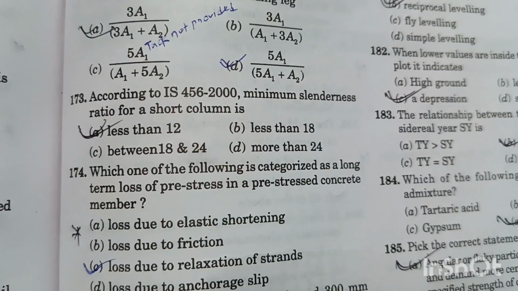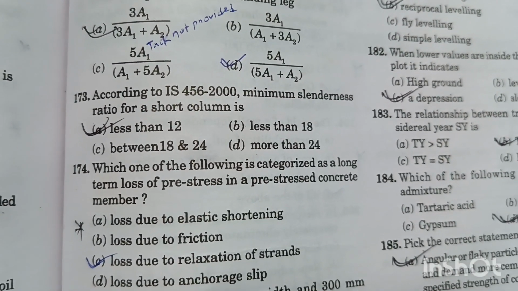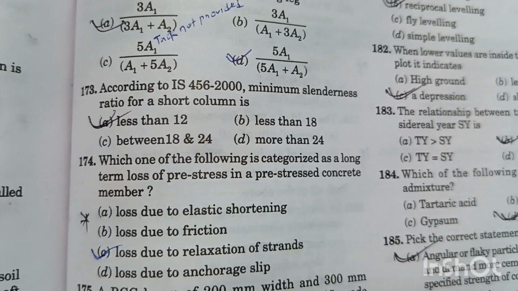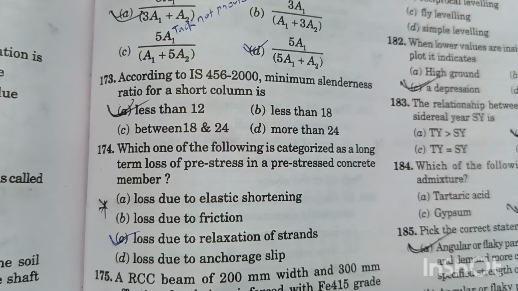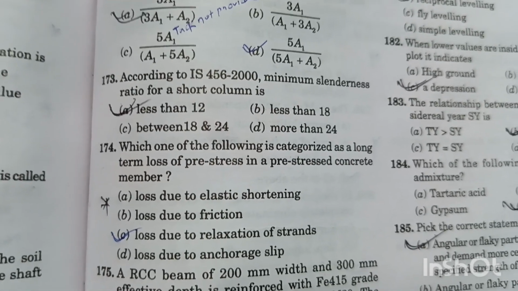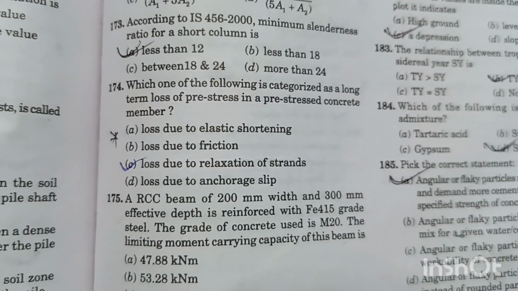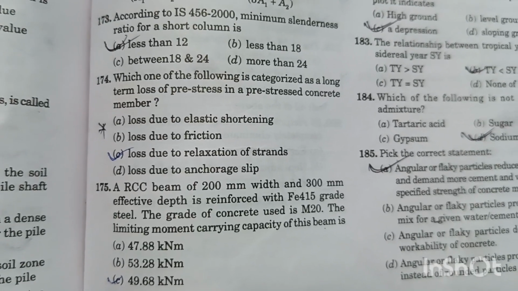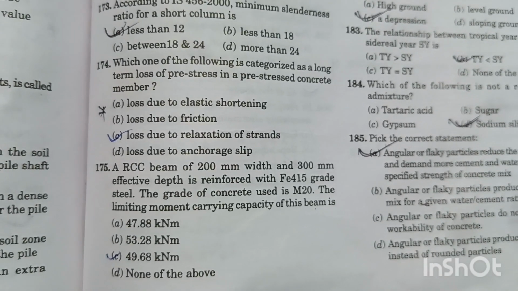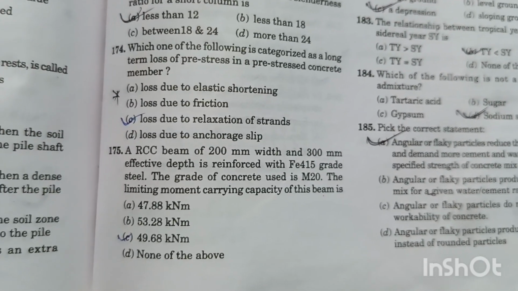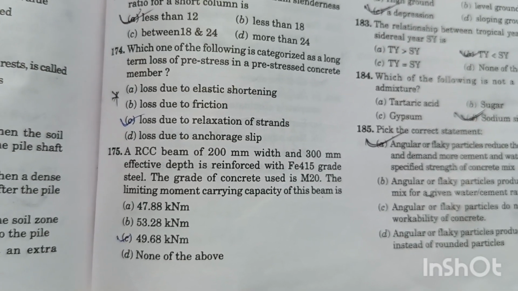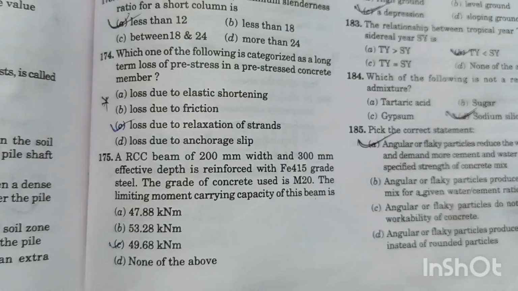Question number 174. Which one of the following is categorized as a long-term loss of pre-stress in a pre-stressed concrete member? That is the loss due to relaxation of strands or cables. Option C is the right answer. Question number 175. A RCC beam of 200 mm width and 300 mm effective depth is reinforced with Fe415 grade of steel. The grade of concrete used is M20. The limiting moment carrying capacity of the beam is.